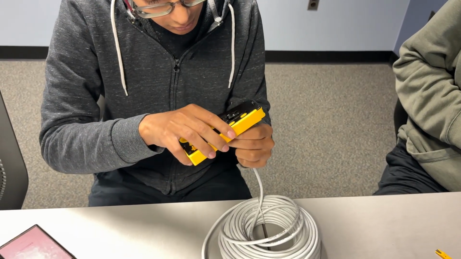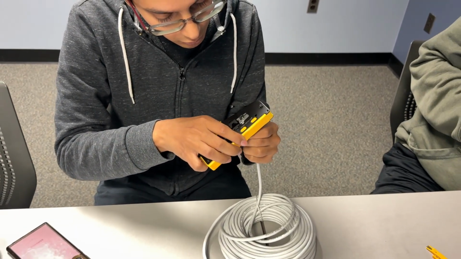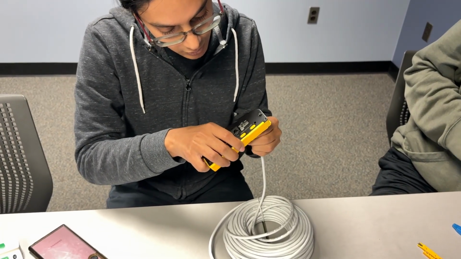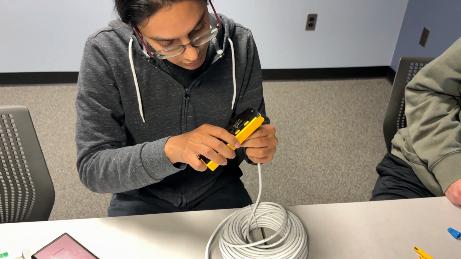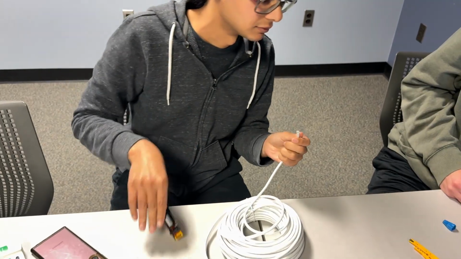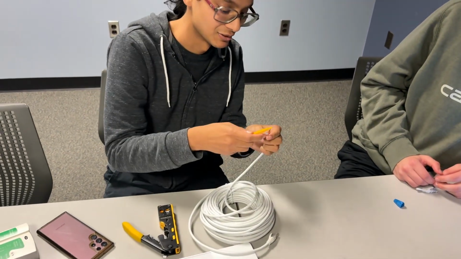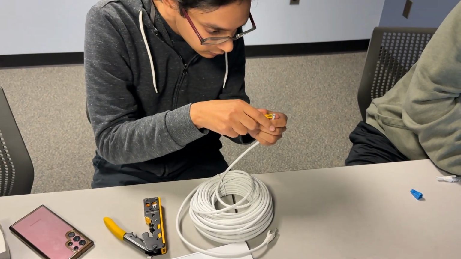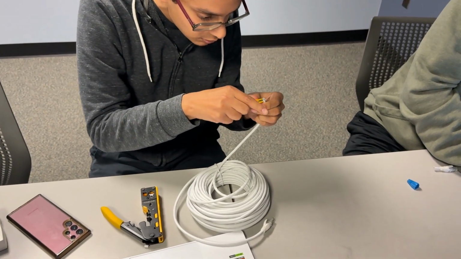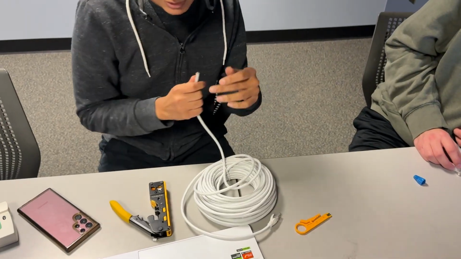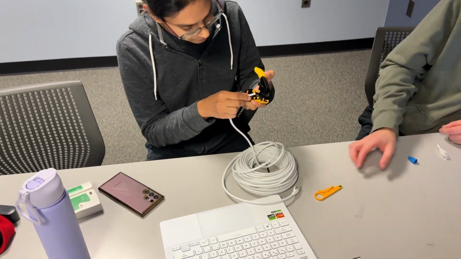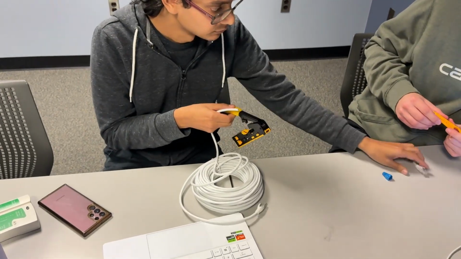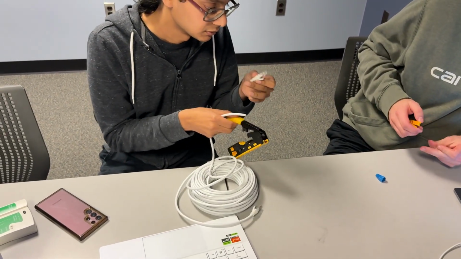And then I'm just going to try stripping it with the crimping tool. Doesn't do it very well. We're going to strip it through here. Or not. These cables are big. Hold on. How long do you think these need to be?